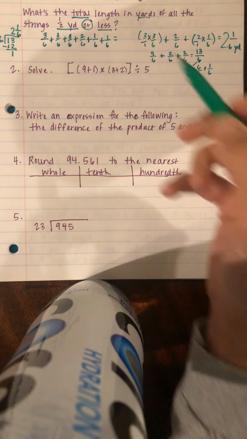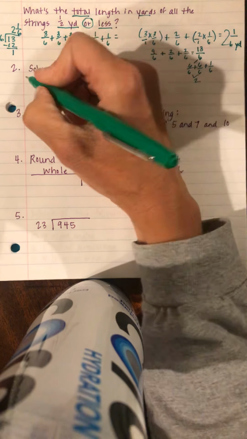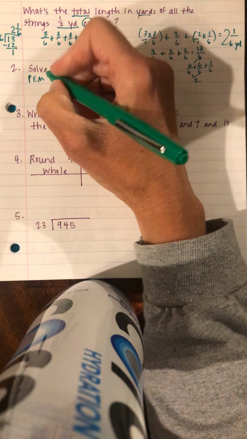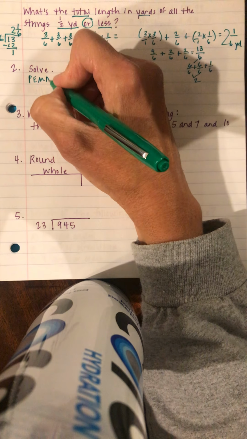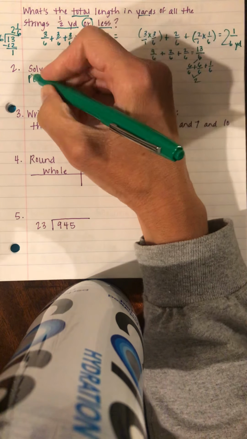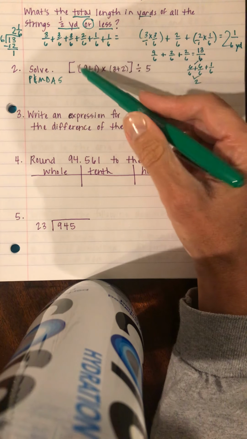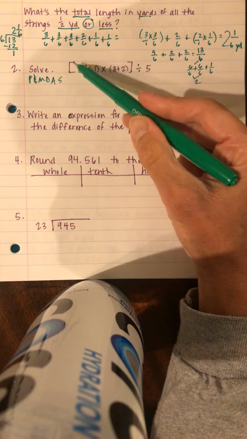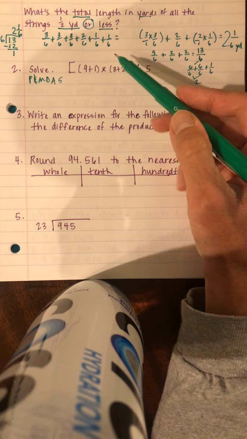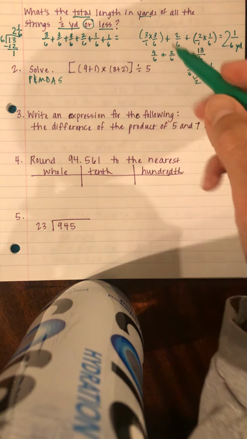All right, number 2, I have brackets, I have parentheses, and I have numbers on the outside. Well, we know with order of operations, we have PEMDAS: parentheses, exponents, multiply, divide, add, or subtract. Okay, we know in 5th grade, we don't have our exponents, so I'm going to start with my parentheses. And since I have brackets, they act as another set of parentheses, so I have to do everything inside of here first. And in these brackets, I have 2 sets of parentheses, so I have to do those first.